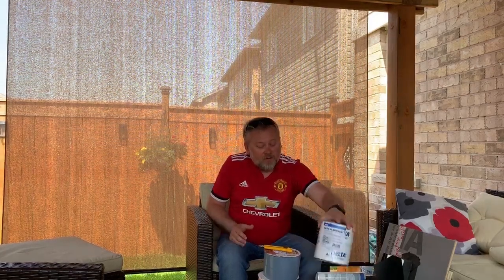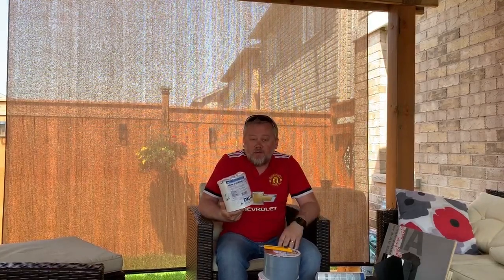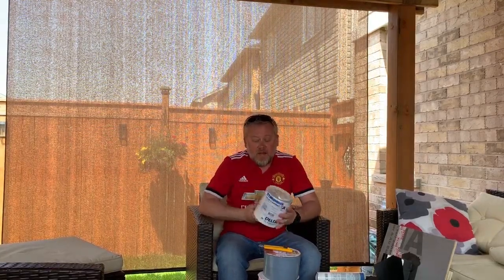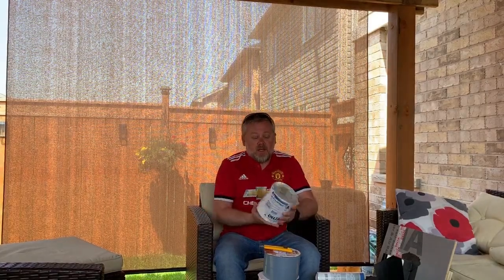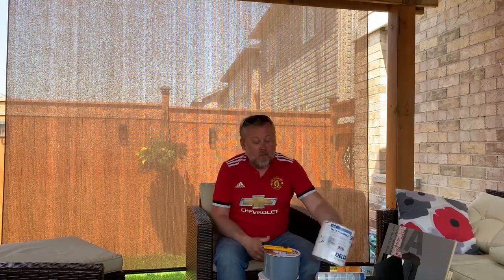Another component that we use for windowsills is our Delta Flashing. Delta Flashing is a polypropylene carrier film with a butyl adhesive. Again, we use that on our window sills. The reason for this is, if there is any leak on the window, we don't want water to be getting into the window sill.